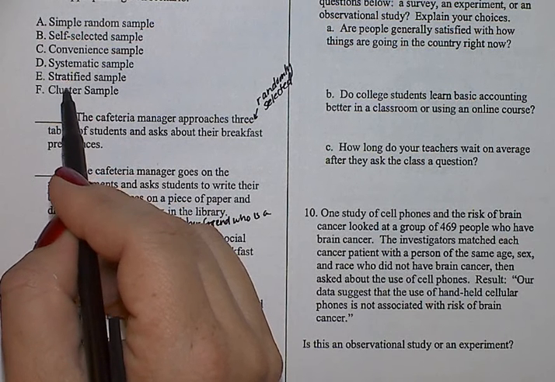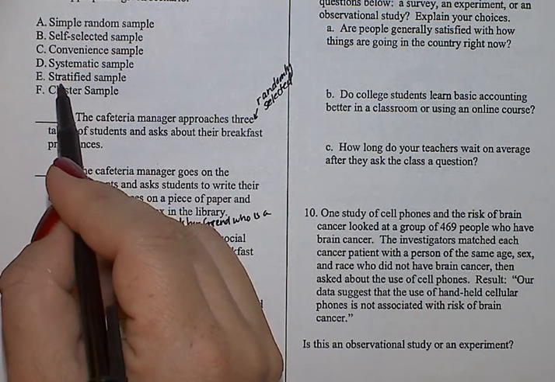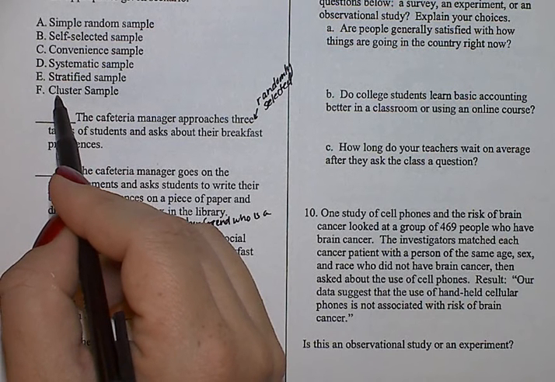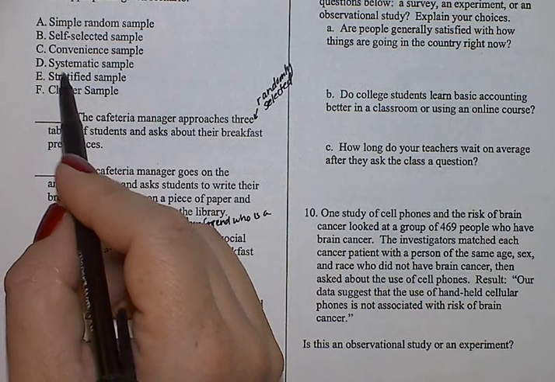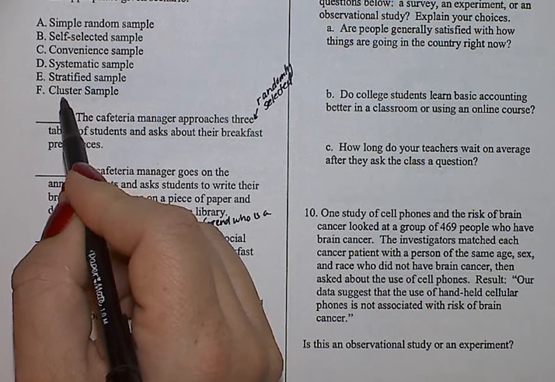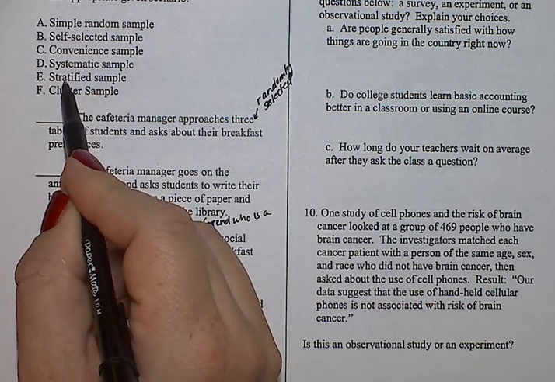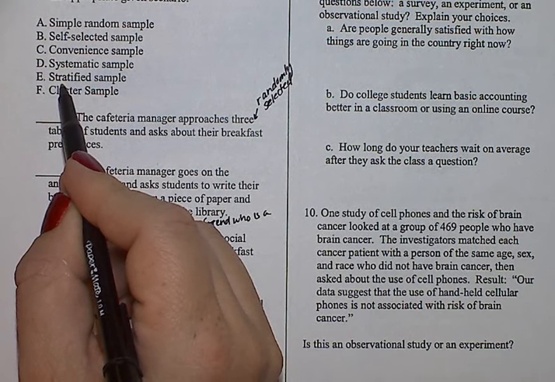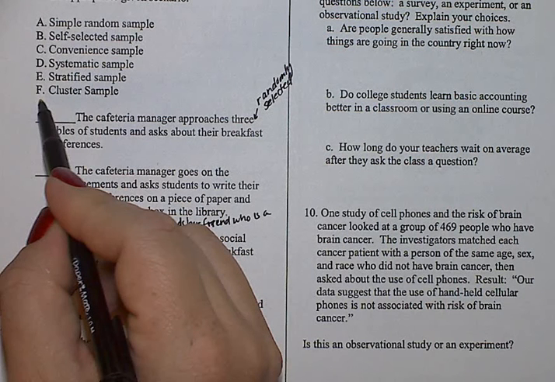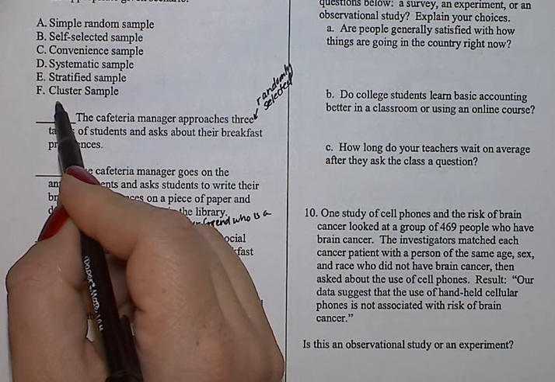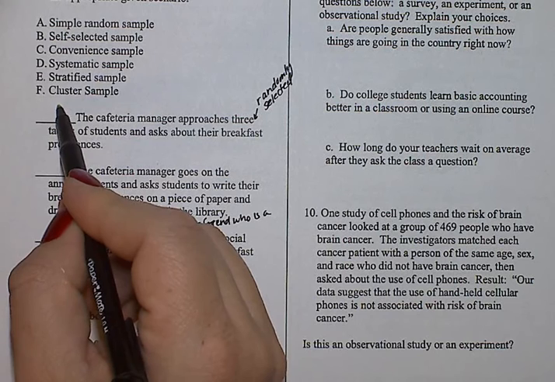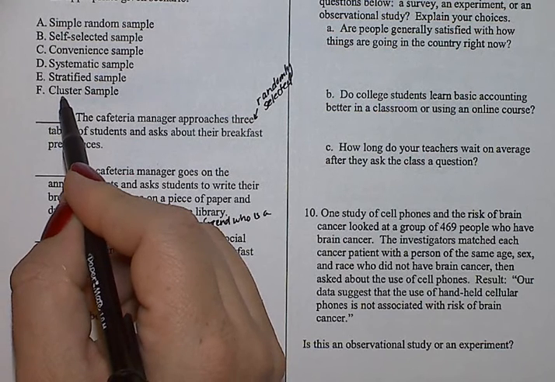Stratified and cluster are the most complicated for students to understand. In both cases, they're going to group participants according to things like age, or gender, or your zip code, your grade in school. And then after they are grouped accordingly, stratified will randomly choose a set amount from every single group. So you still have an equal opportunity to be chosen from every single group. Cluster, after you have grouped your participants accordingly, you will randomly choose several groups, and then everybody within the group that is selected will be asked.